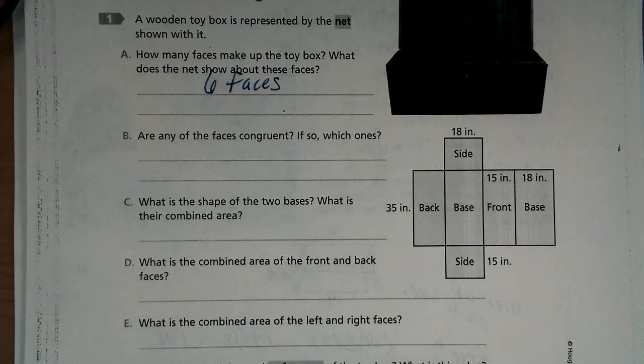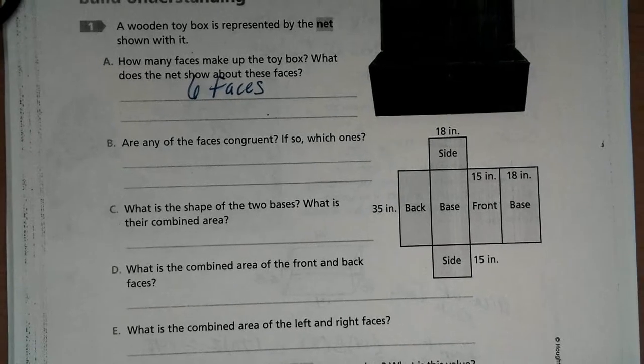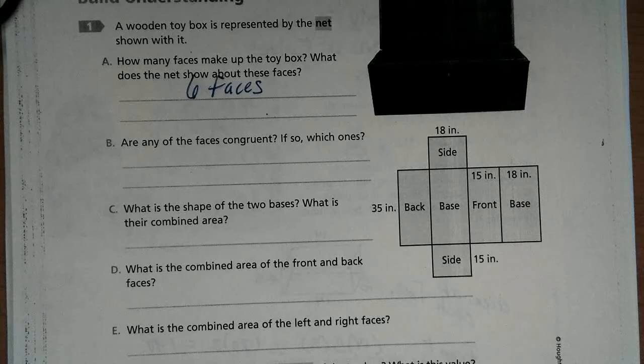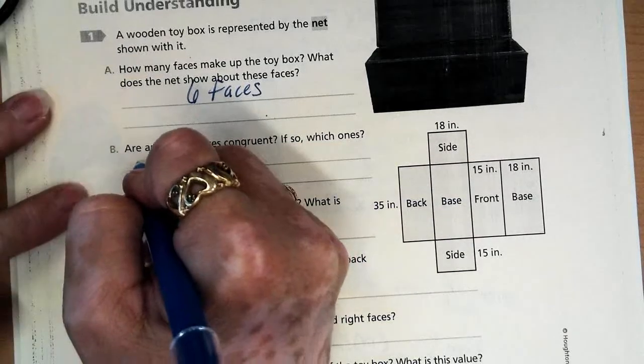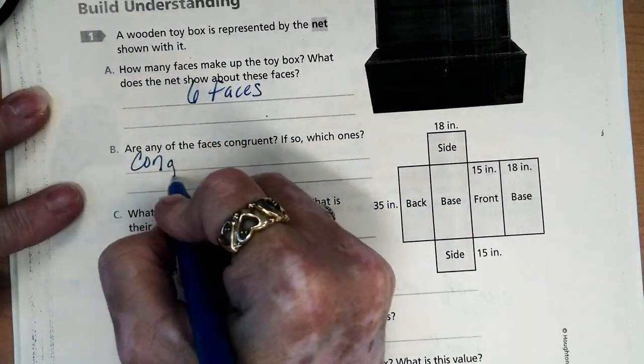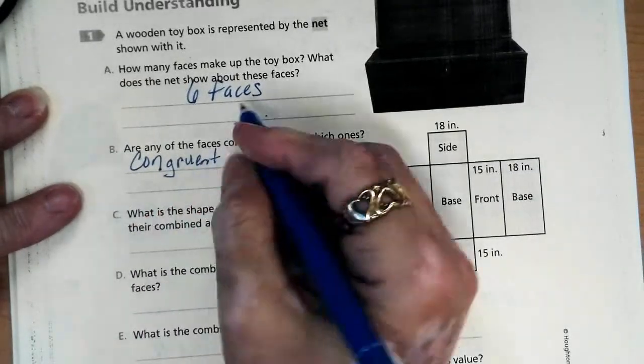So what does congruent mean? Anybody know what congruent means? We talked about it when we had adjacent angles. We talked about congruency. And we talked about it when we had vertical angles. Y'all are like brain dead today.